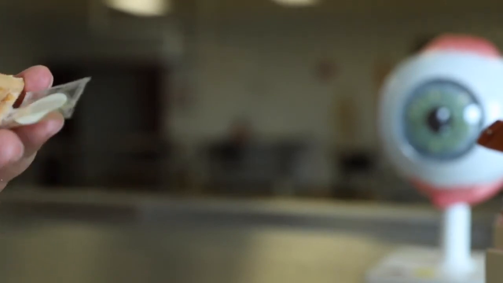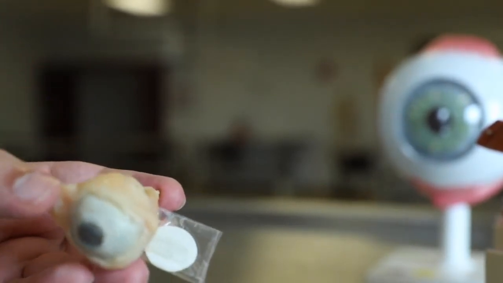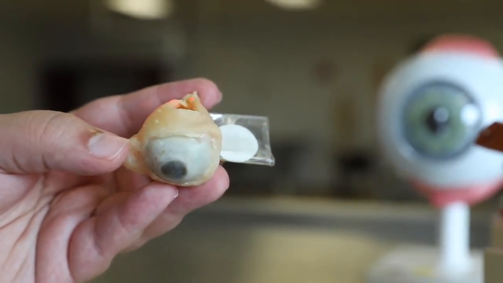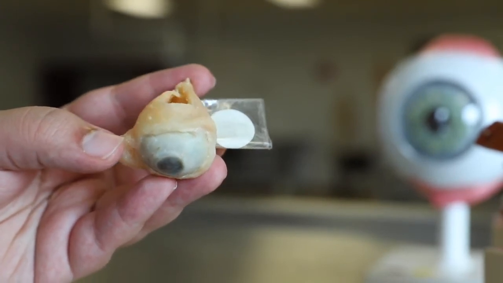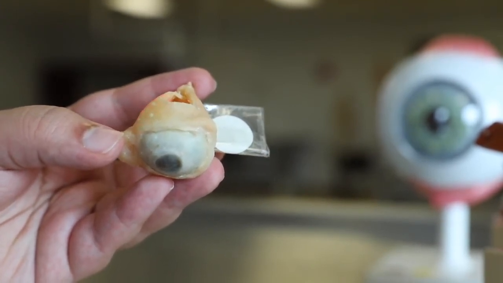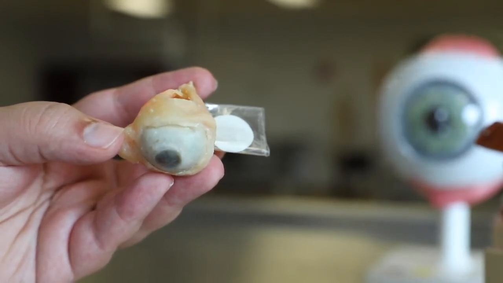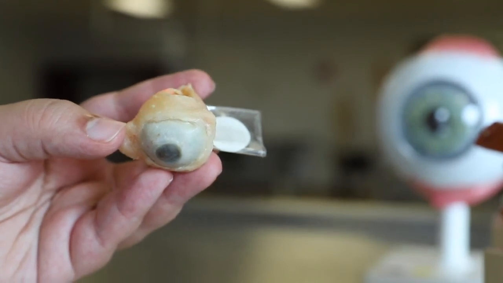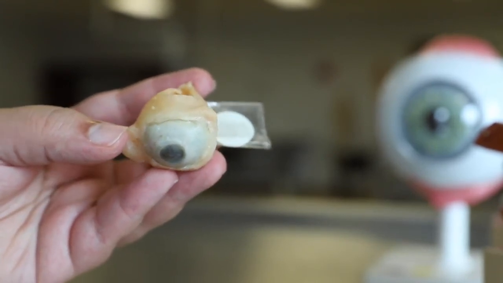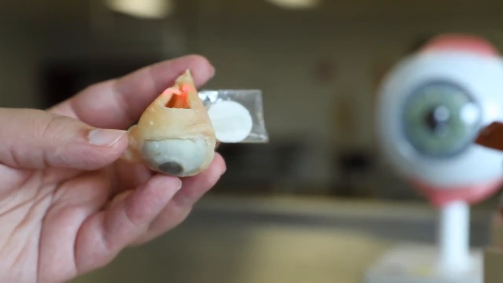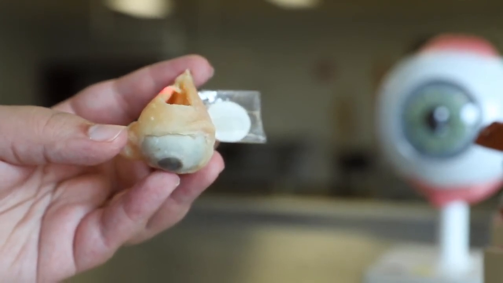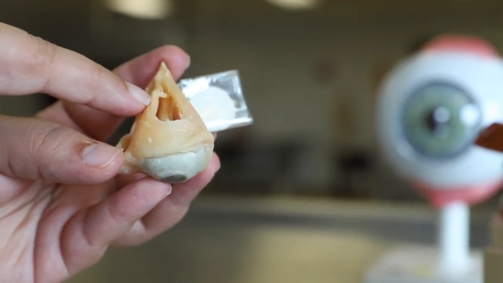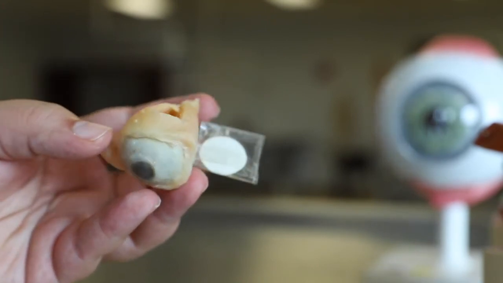Then we have two muscles here actually. First, this part is the levator palpebrae superioris, but inside we can see the superior rectus just beneath it.